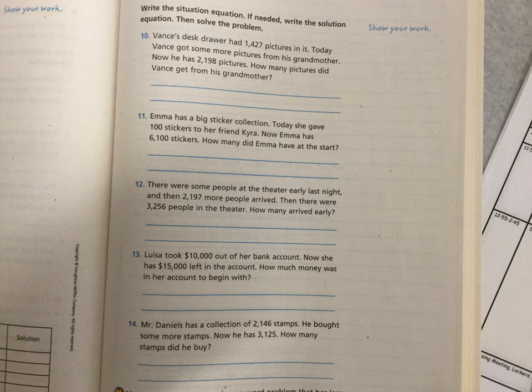Again, write a situation equation and then, if needed, write a solution equation. Sometimes you can figure out the answer without coming up with a solution equation, but a lot of times your solution equation will be showing your work on the side. You rearrange it differently. So let's do number 10 together and show you what I mean.